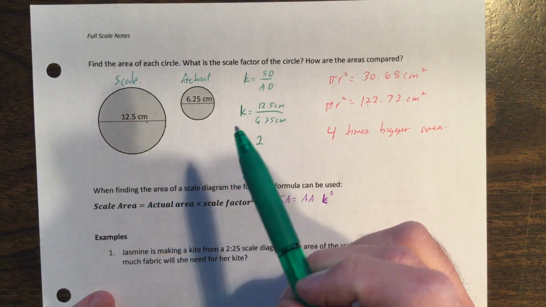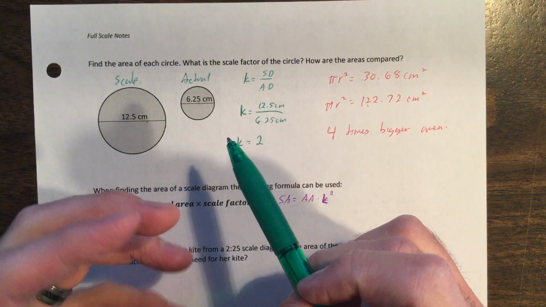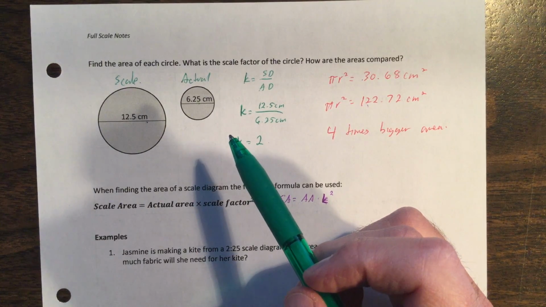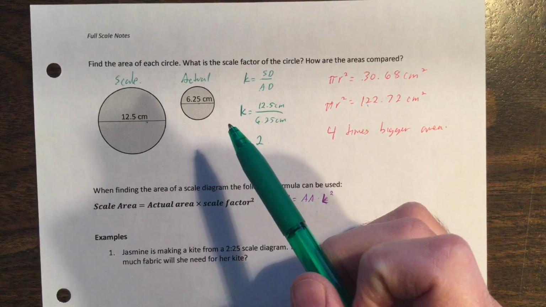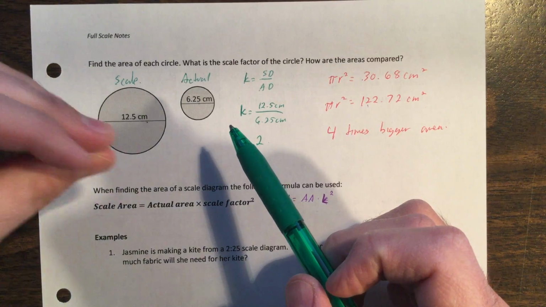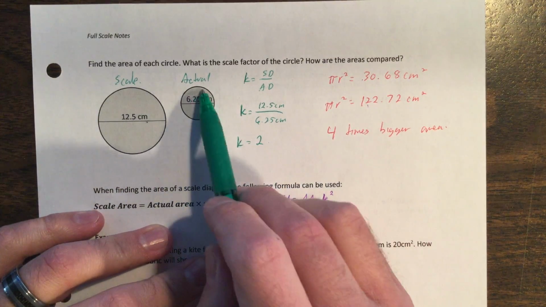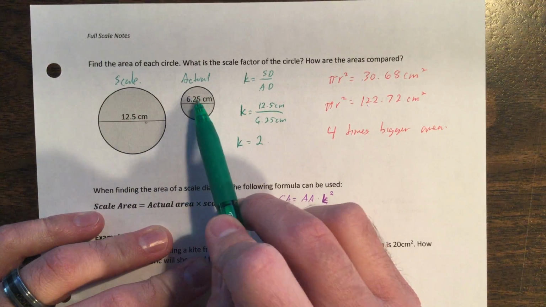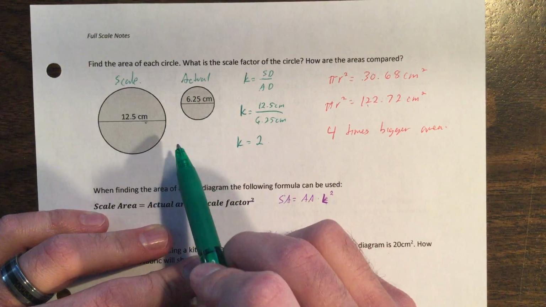Okay, so with a rectangle, we knew that if we doubled everything, it was 4 times the area. With a circle, we want to show that it's exactly the same thing. So I'm going to call this the actual, this the scale. Okay, and just go from small to big. It doesn't matter. You can do it in either order here.